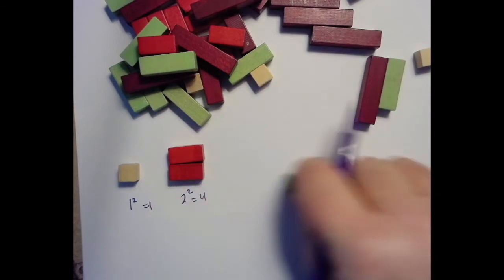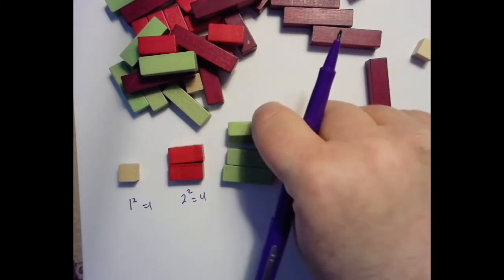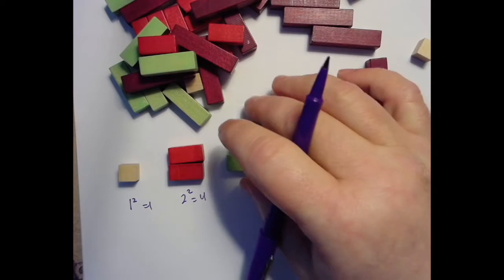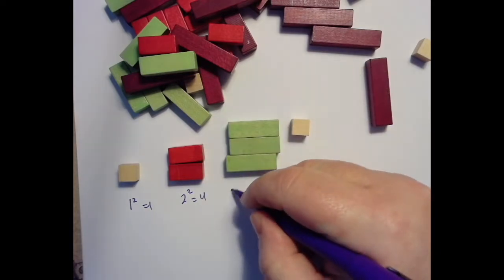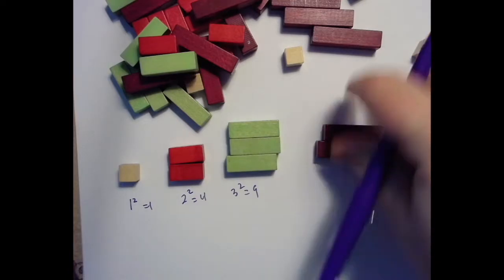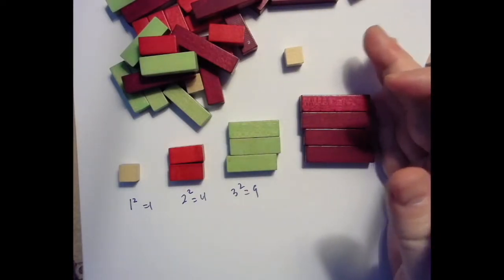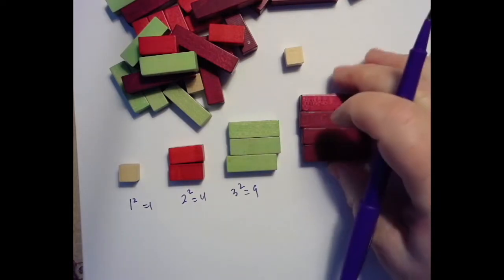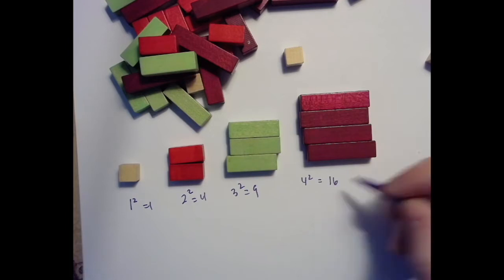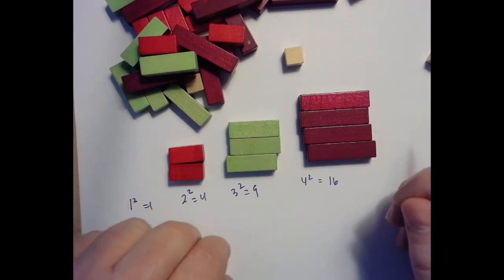These are easy enough. Then we get 3, right? 3 this way, 3 that way. 3 squared is 9. And then if I take 4, I get 4 squared, which is 16, right? Square numbers. But could I create them another way?